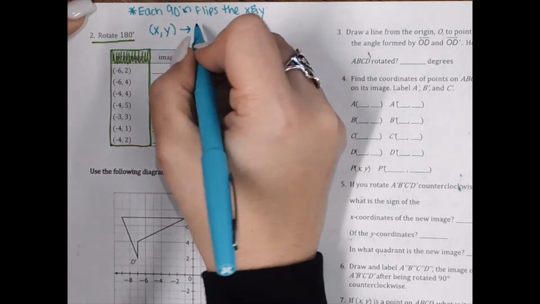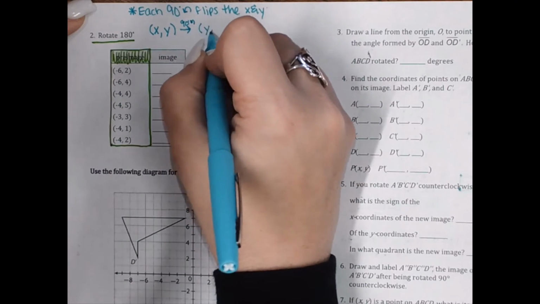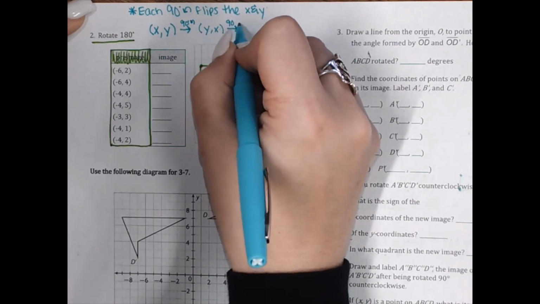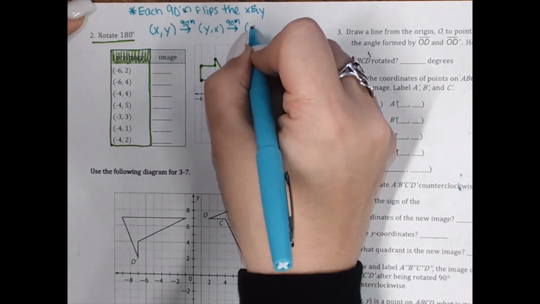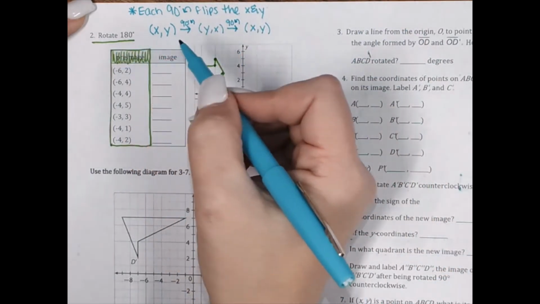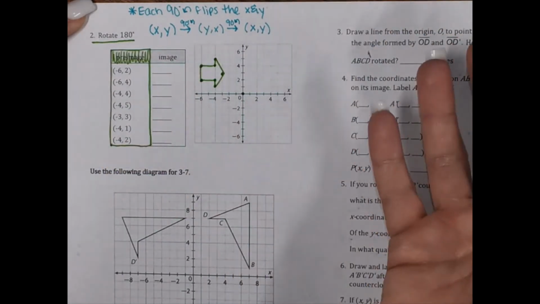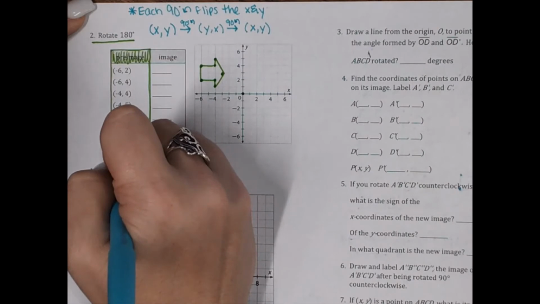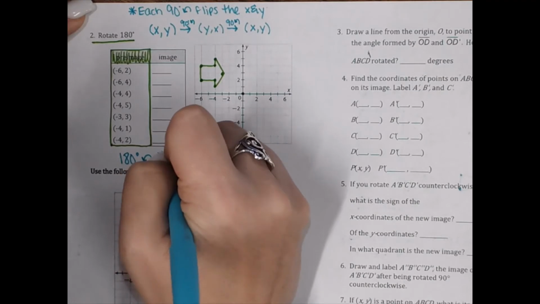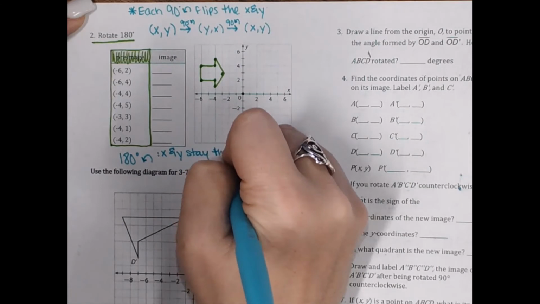If we do one 90-degree rotation, our X and our Y are going to flip. If we do another 90-degree rotation, our X and our Y are going to flip again. So when we do a 180-degree rotation, our X's and our Y's actually stay in the same place. All we have to do is obey the signs of that quadrant. With a 180-degree rotation, the X and Y stay the same.